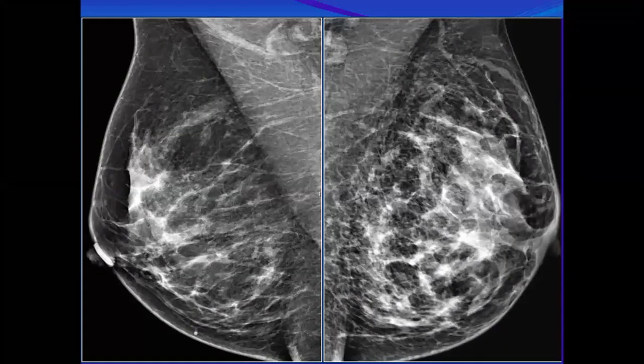There is an area of global asymmetry affecting the left breast. It is associated with skin thickening and trabeculations, a thickening of the trabeculae. And the nipple, even the nipple, I think it's somewhat thickened. But the skin thickening and trabeculation are obvious.